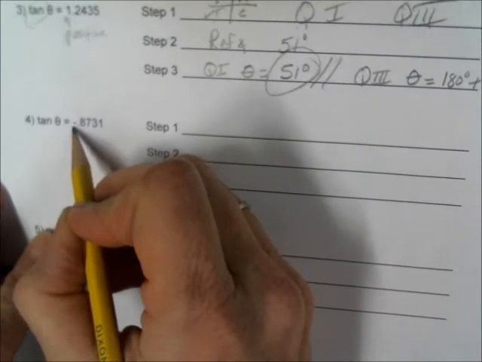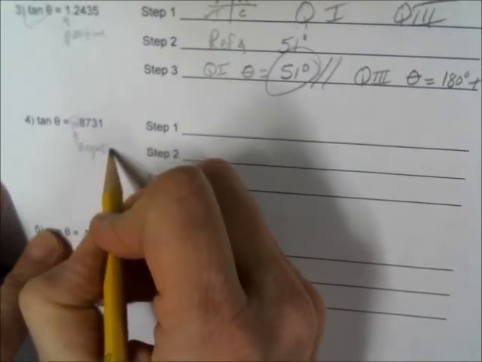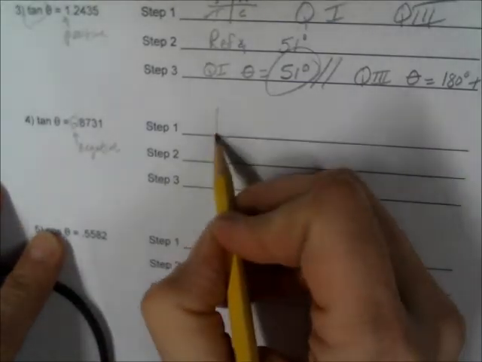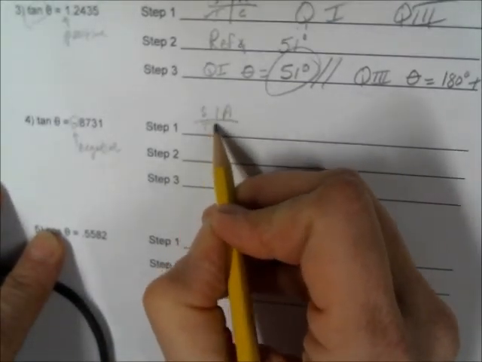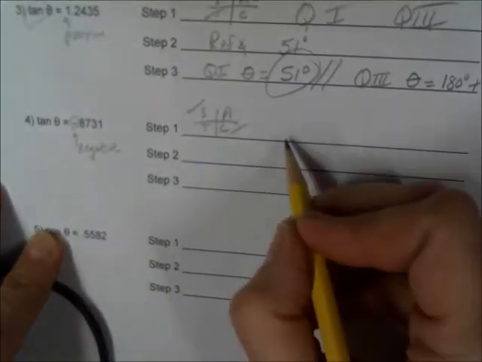The next example, oh look, tangent goes negative. So when we do our all students take chemistry, a negative tangent turns out in quadrants 2 and 4. So we'll write down where those answers are coming from. Quadrants 2 and 4.